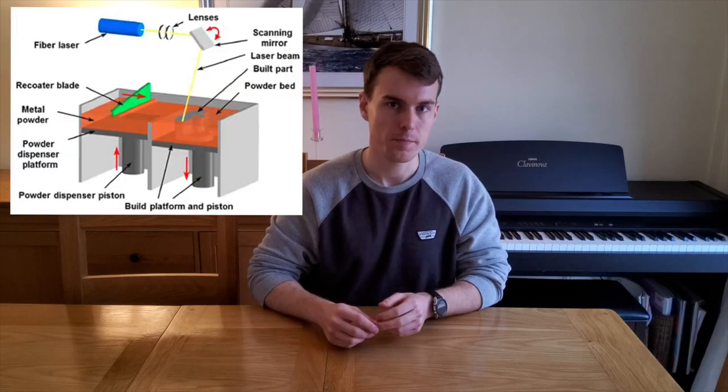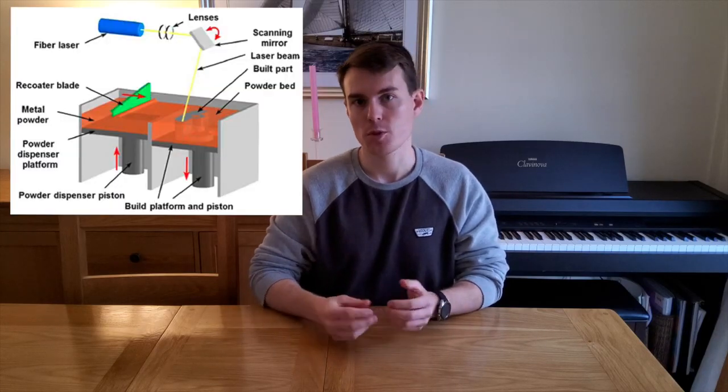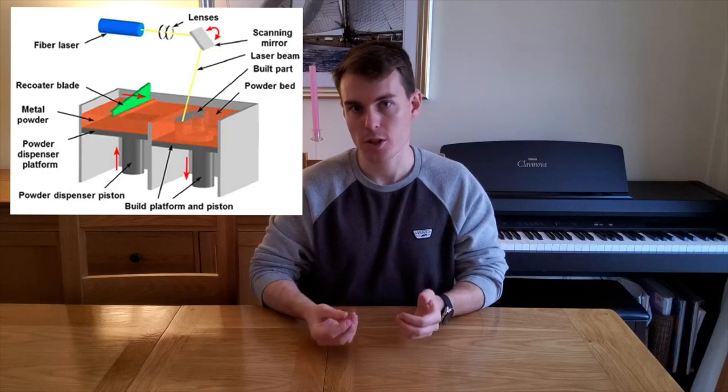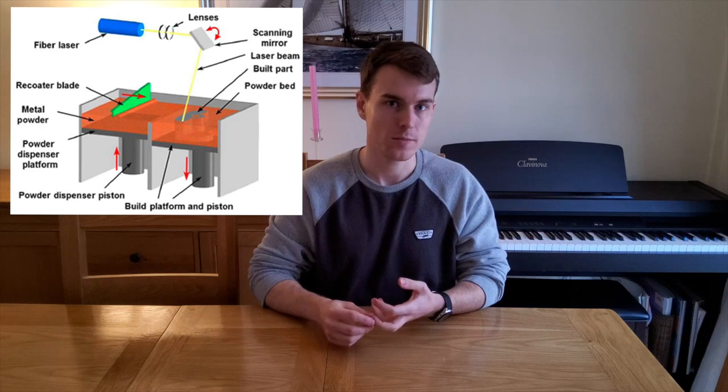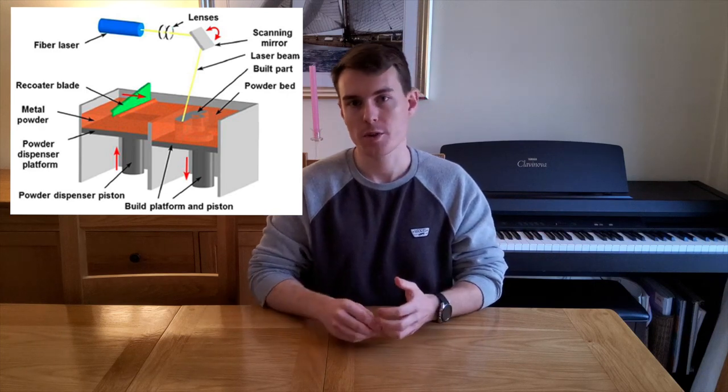Next up, we're going to talk about powder bed fusion. Now, powder bed fusion is split up into two categories, one of which is selective laser sintering, SLS, and the other one is selective laser melting, SLM. The difference between them should be obvious from their names alone, whereas SLS is sintering and SLM is melting. They both work in a similar fashion.